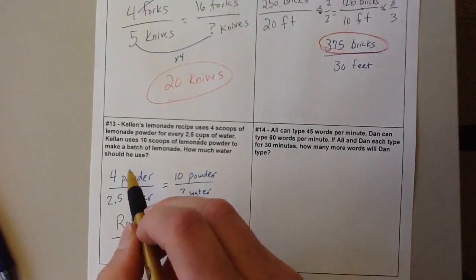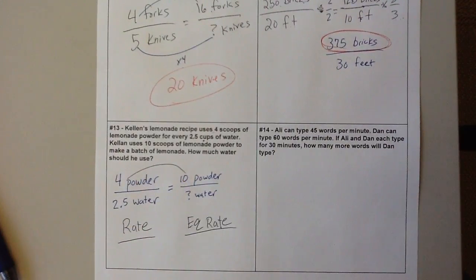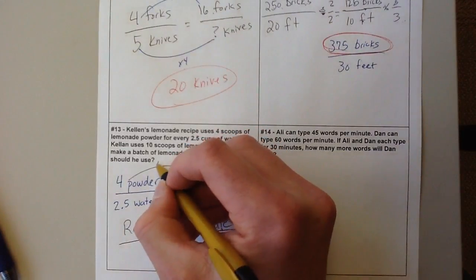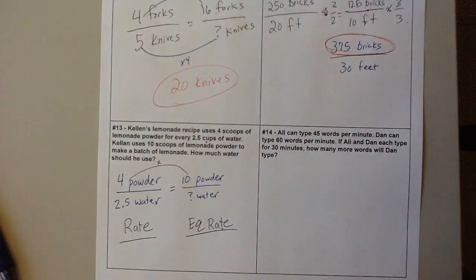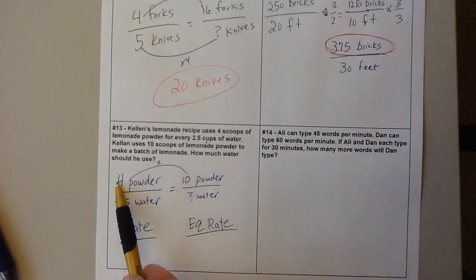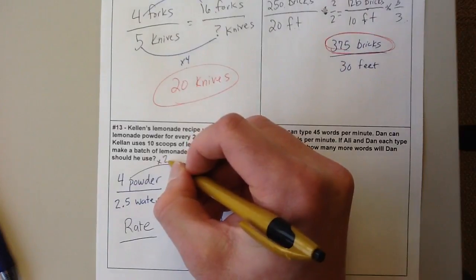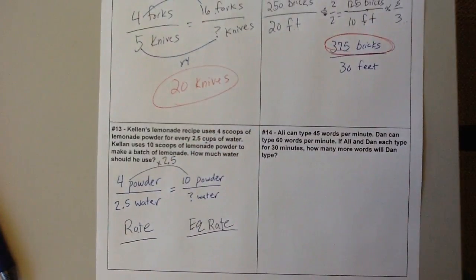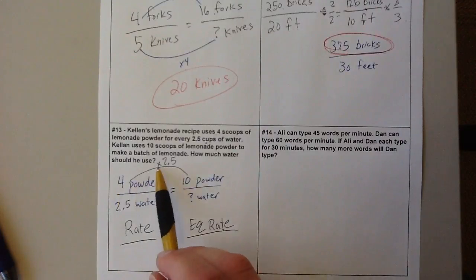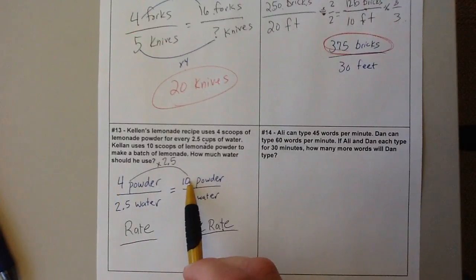All right, so I have to think about how I got from 4 to 10. What do I multiply by? Well, here it's not completely obvious what we multiply by. If I don't know what I multiply by, I can figure it out because division is the inverse of multiplication. So I take 10 divided by 4, and that's going to give me 2.5. And so that tells me what I multiplied 4 by. If I take 10 and divide by 4, I'll get 2.5.